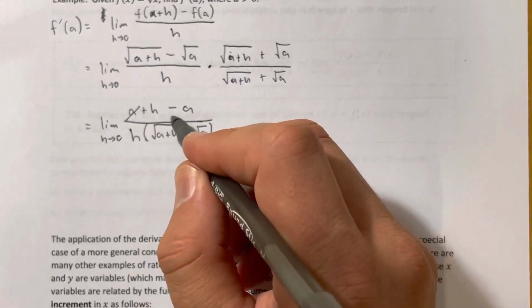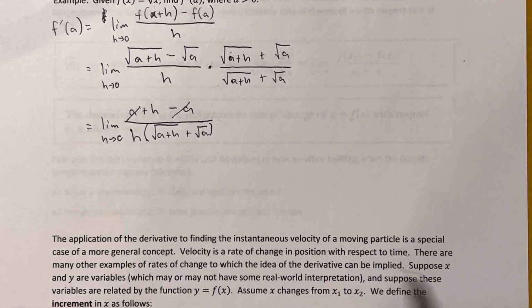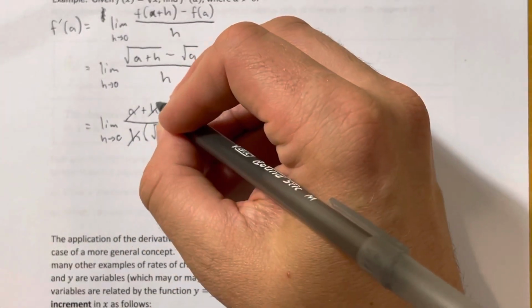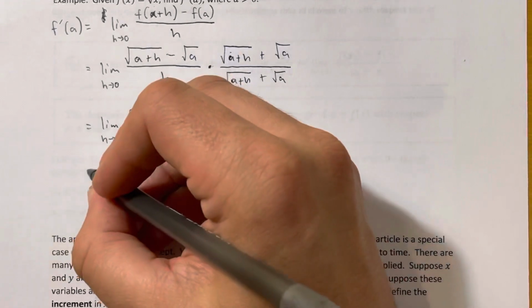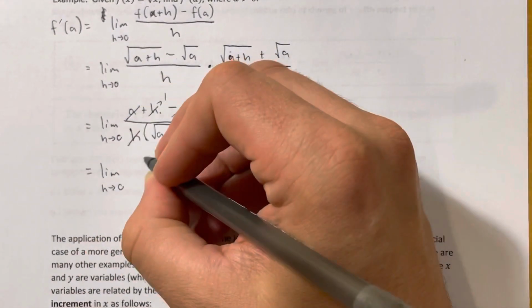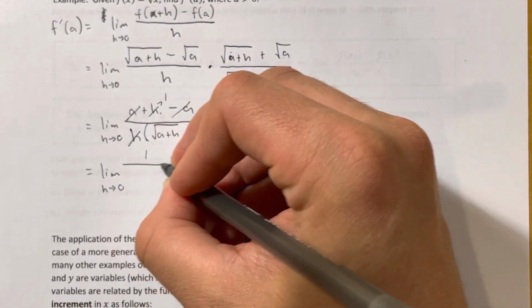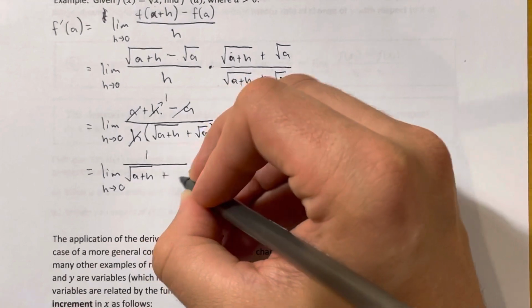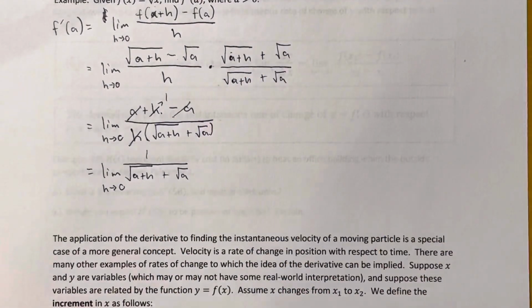Notice my a and minus a canceled each other out. All I have left up here is an h, which will cancel with this h down here. That's going to leave me with a 1. So now I have the limit as h approaches 0 of 1 over the square root of a plus h plus the square root of a.